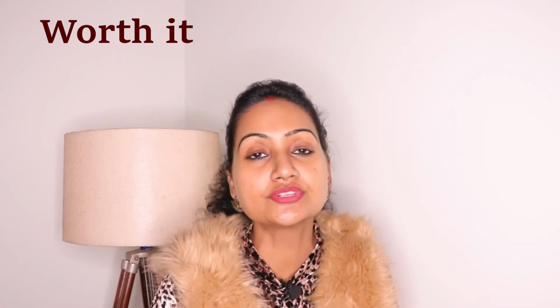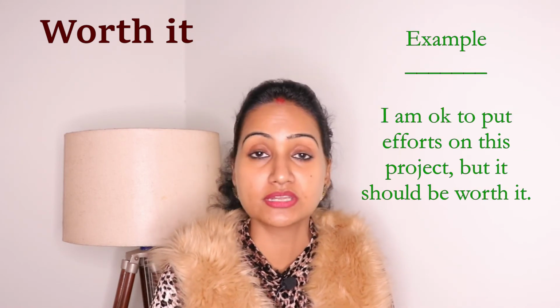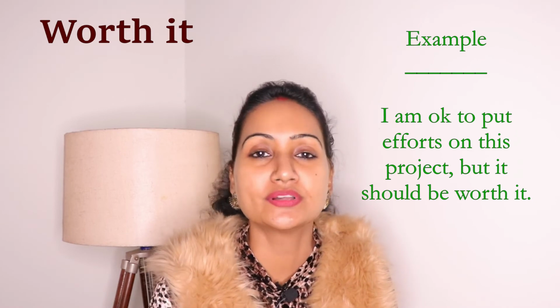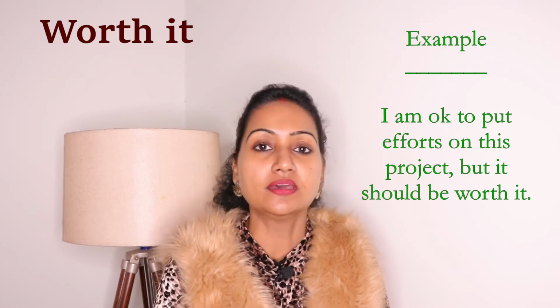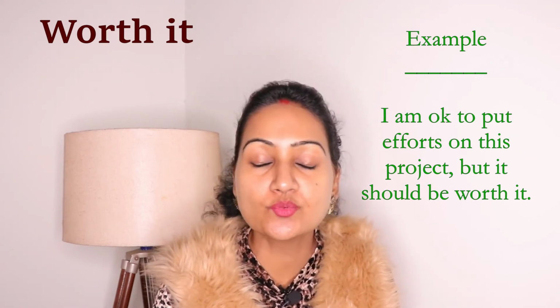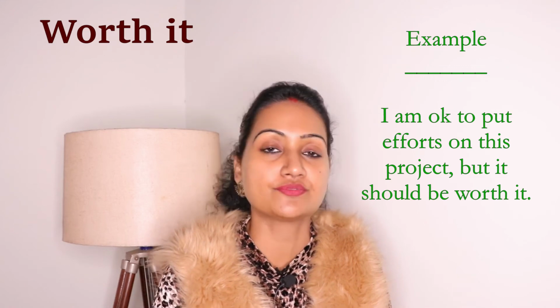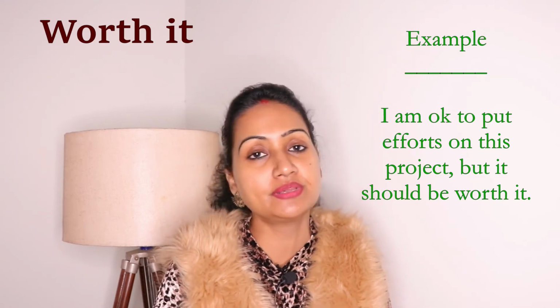You can also use it with a modal verb. I'm okay to put efforts on this project, but it should be worth it. So here, it should be. It is the subject, should be is the helping verb and then worth it. It should be worth it. I'm okay to put efforts on this project, but it should be worth it.